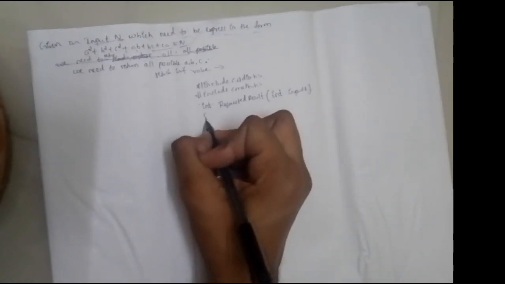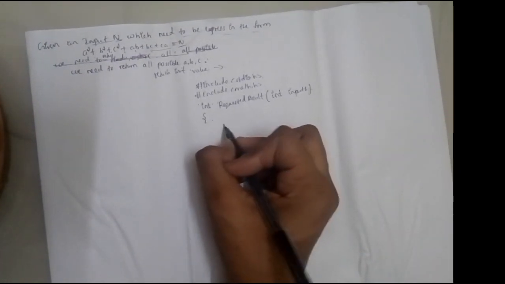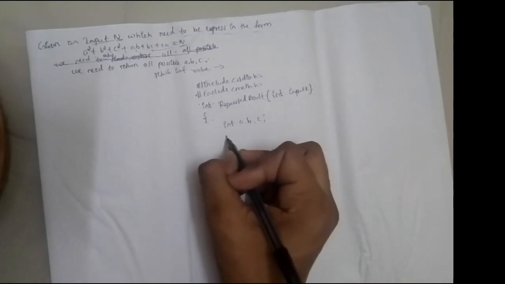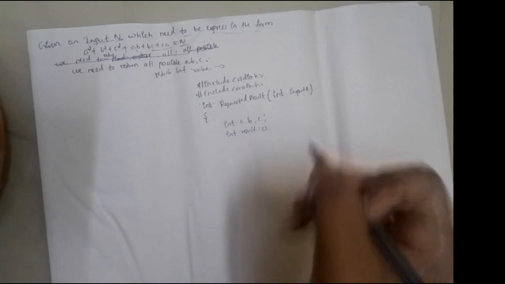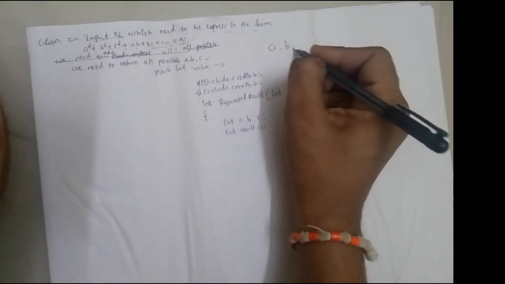Okay, next we need to declare three variables here: int a, b, c, and int result is equal to 0. So here we need to find all a, b, c.